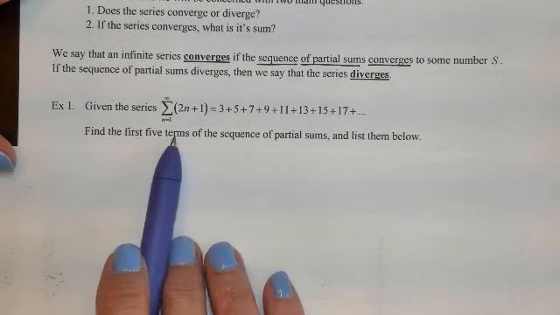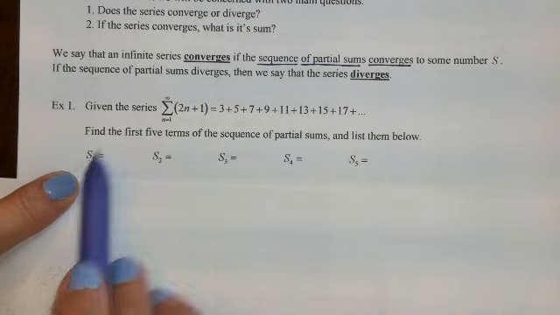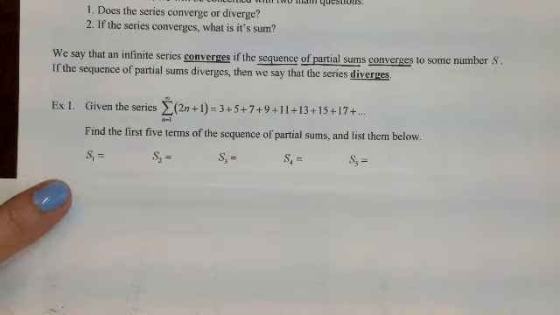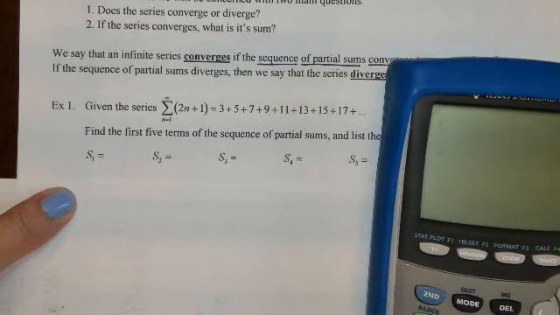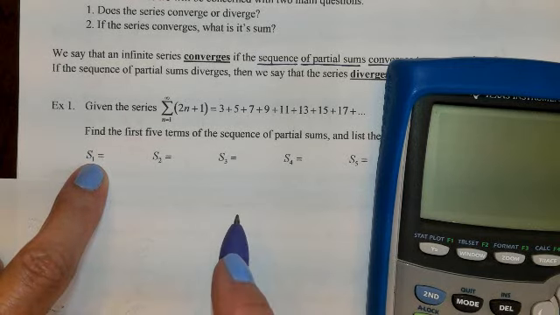We're going to take a look at that in just a second. If the sequence of partial sums diverges, then we say that the series diverges. Okay? Let's take a look at what that means. Let's say we're given this series, okay, and we want to know, does this converge or diverge? So let's find the first 5 terms of the sequence of partial sums. So I have this capital S, that refers to the sequence of partial sums. So let me grab my calculator here. Okay. So S sub 1 would be the sum of the first 1 term.